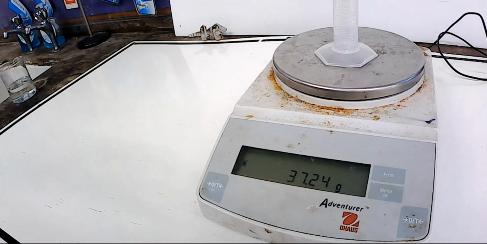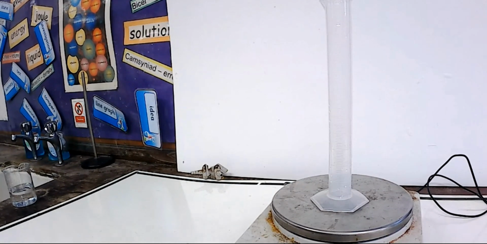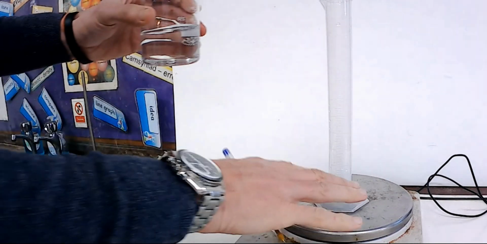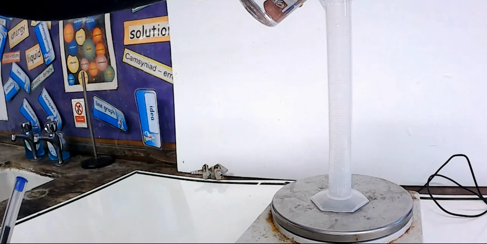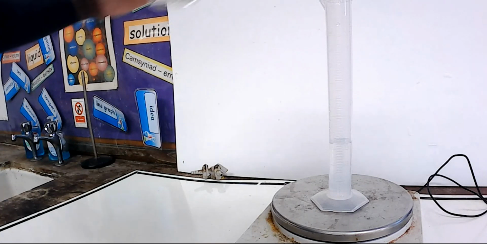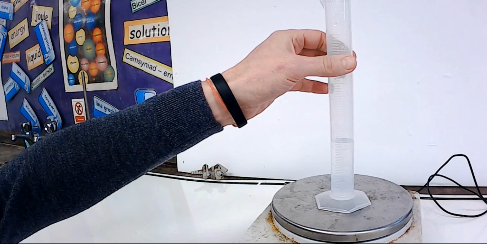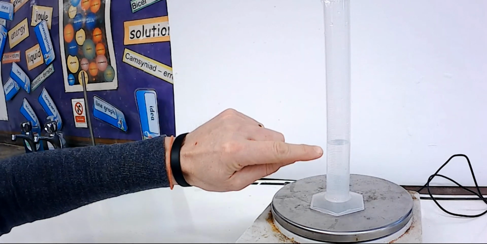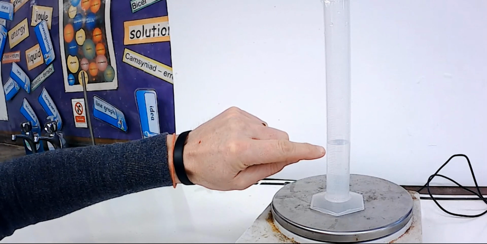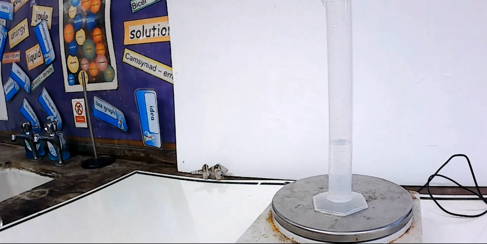What I'm going to do now is add in some water. This is a random amount of water, and its volume is, let me just check, 30, 31, 32, 33. It's 34 centimetres cubed. That's the volume, 34 centimetres cubed.